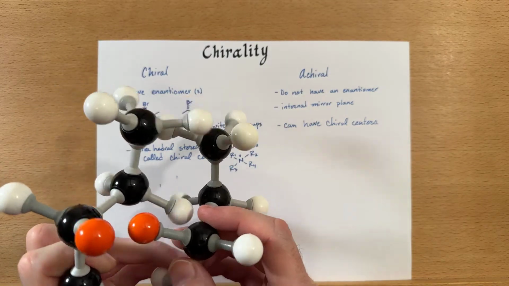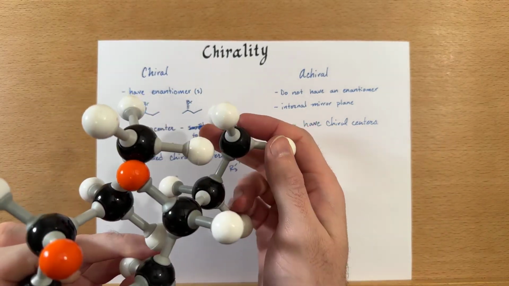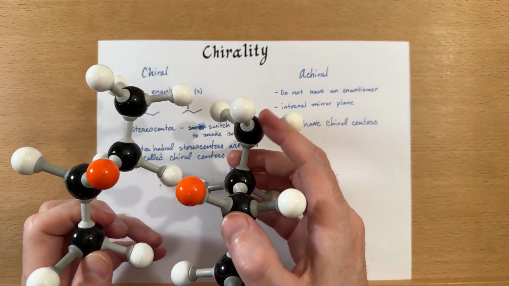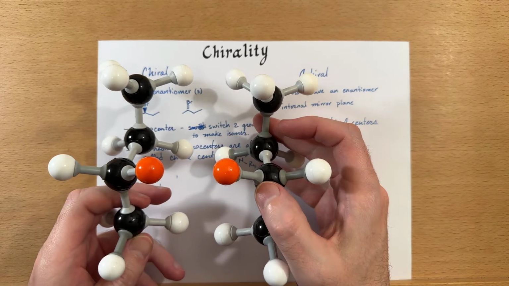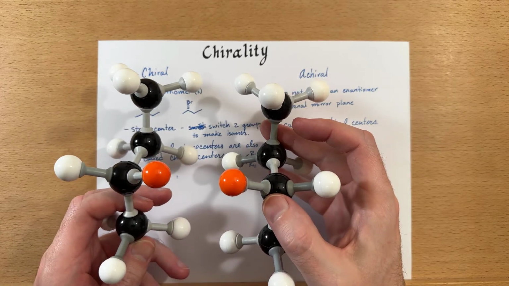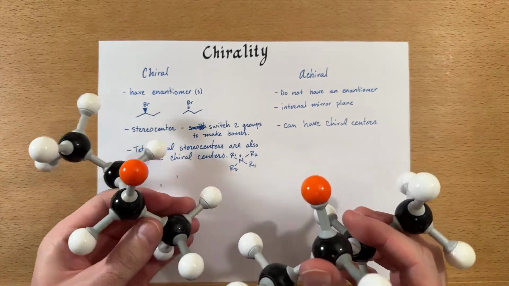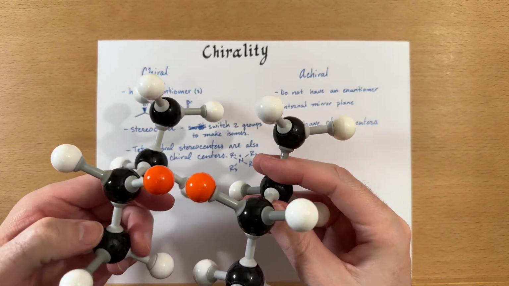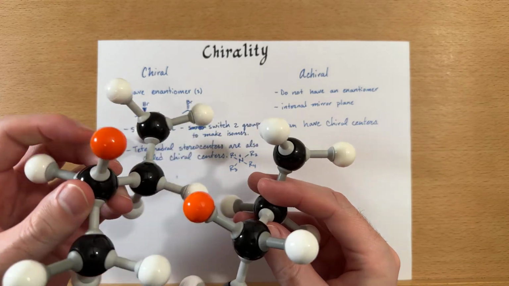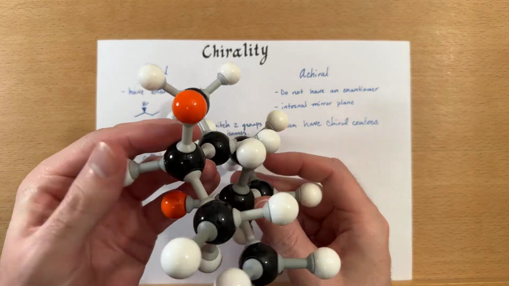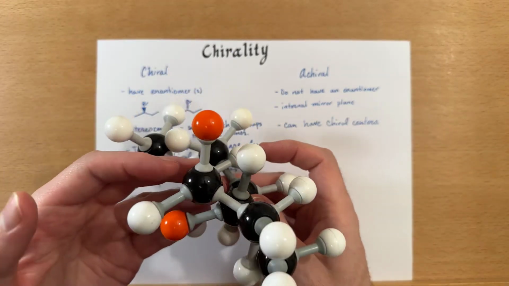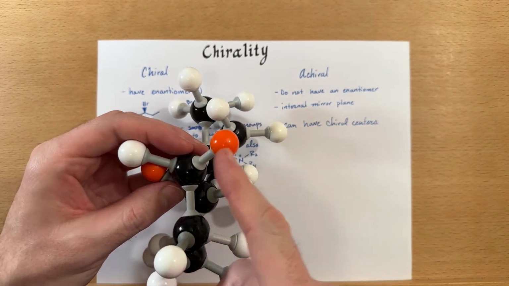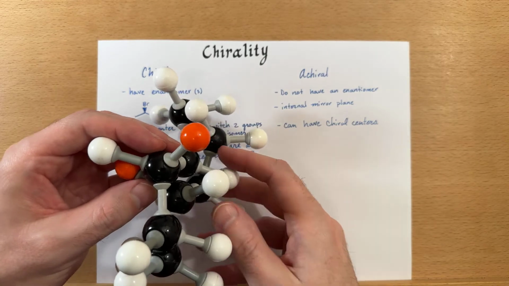If I align that, right? So now they're mirror images of each other. And they are not superimposable. So there's no way for me to make these both match up with each other. There's a jumbled mess here, but you can see when I try to line them up, the bromines are on opposite sides of the molecule.